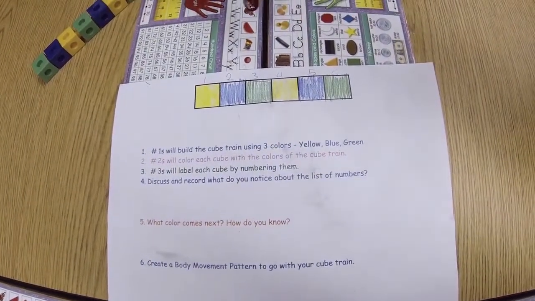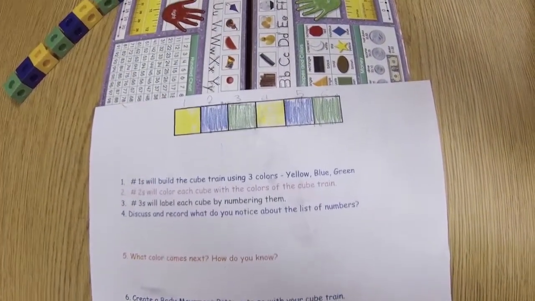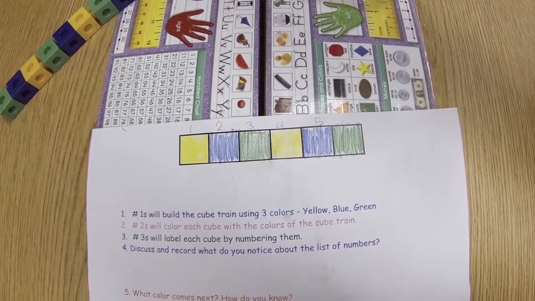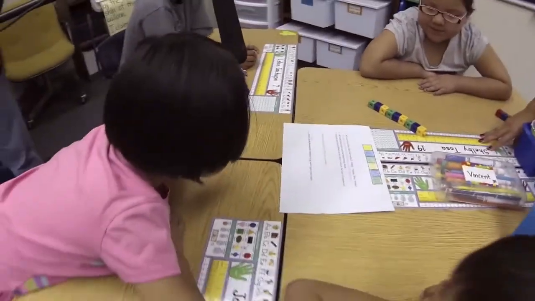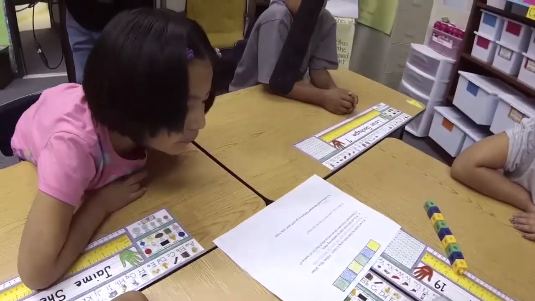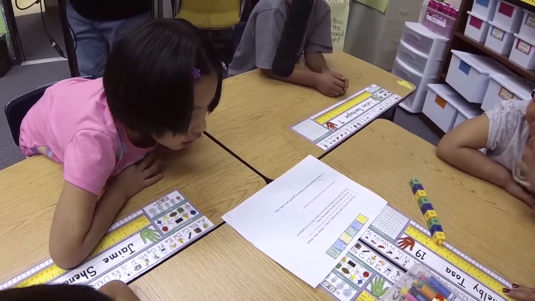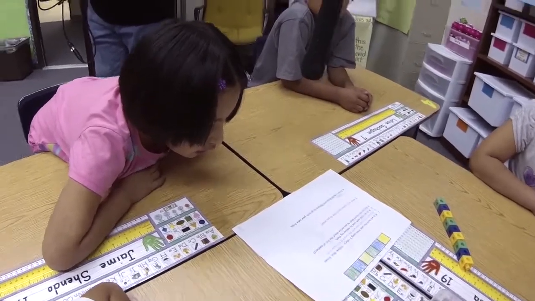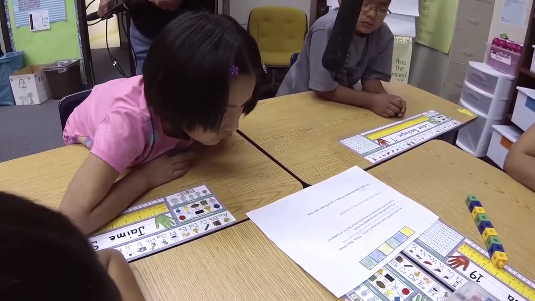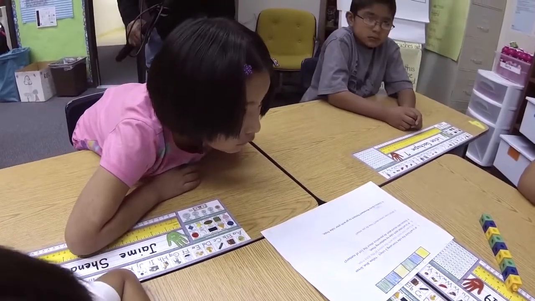Jamie, do you see anything with the numbers and the colors? What do you notice about the colors? They're all in a pattern.